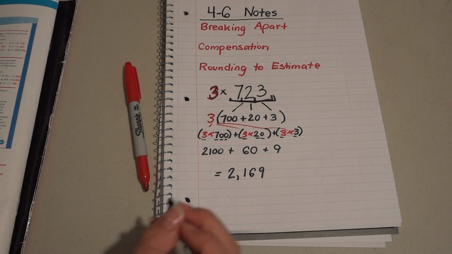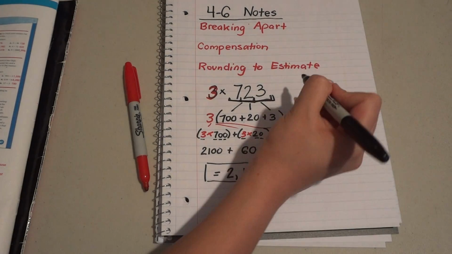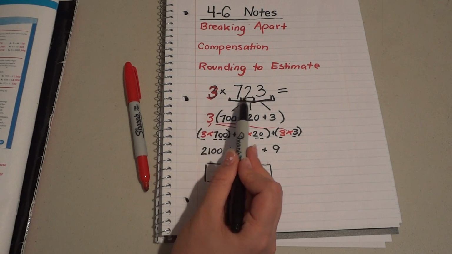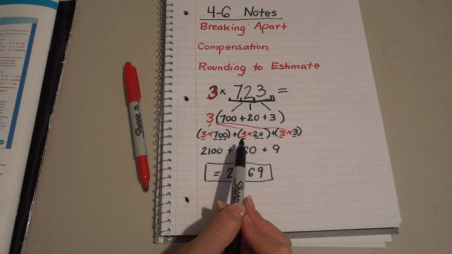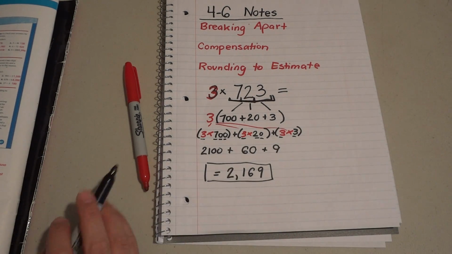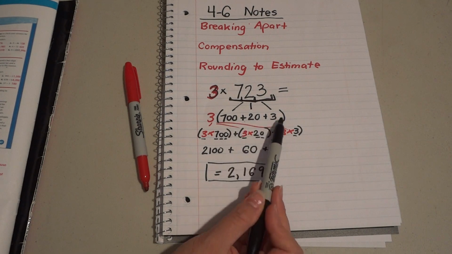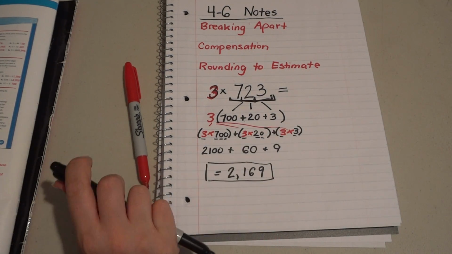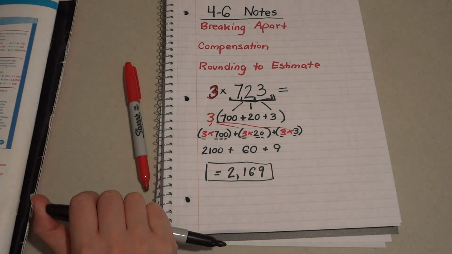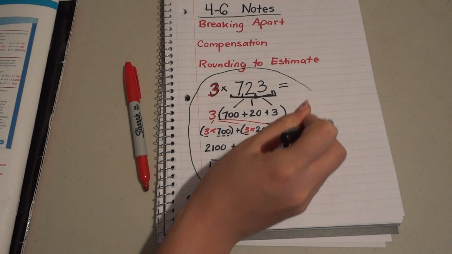Okay? This is the exact answer to 303 times 723. You just broke it apart to simplify it, to find your answer. You broke it apart to multiples of tens, except for the ones place where you have to use that exact number. That is breaking apart, okay? That's a big part. Test tomorrow is breaking apart.